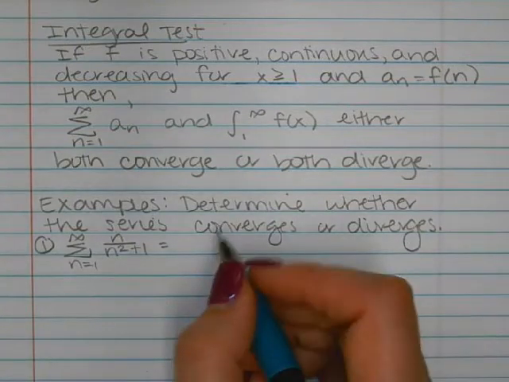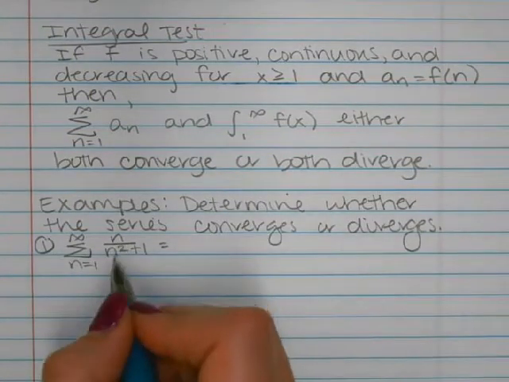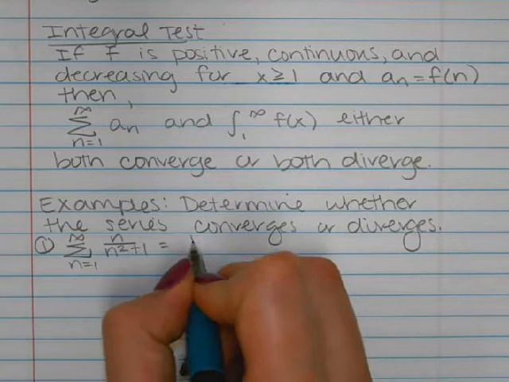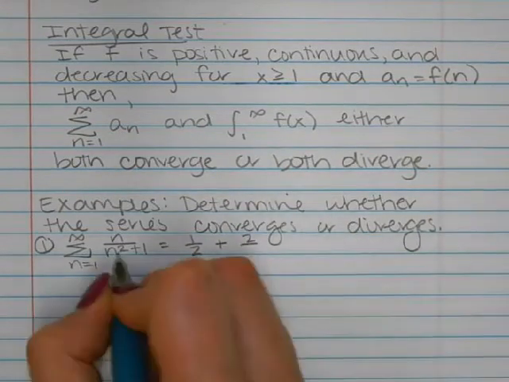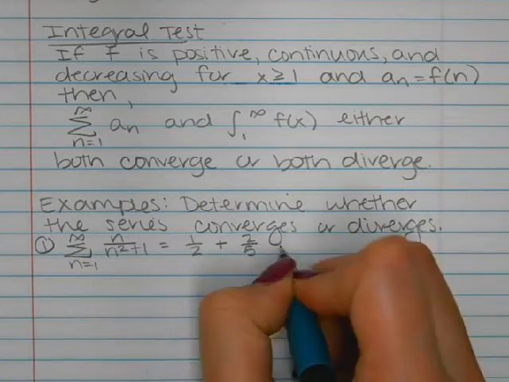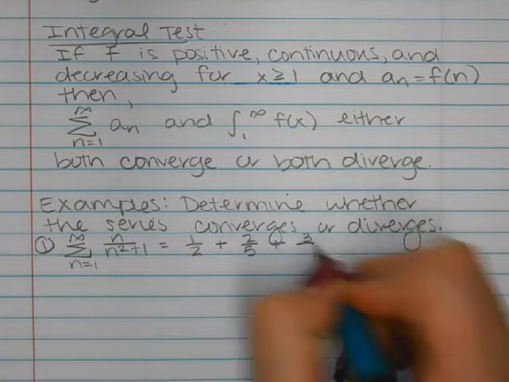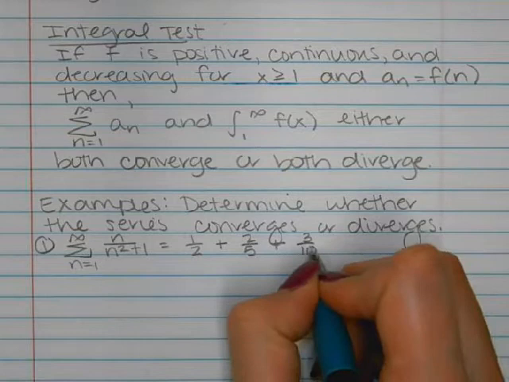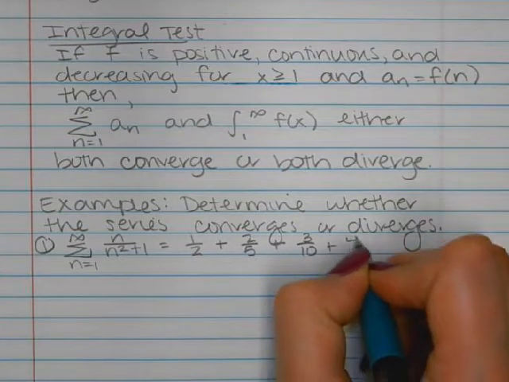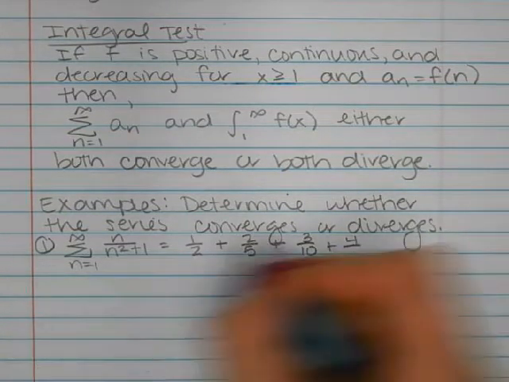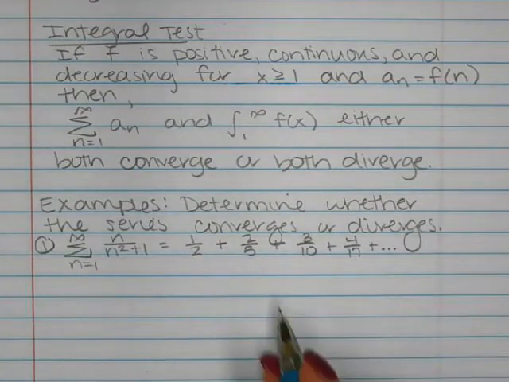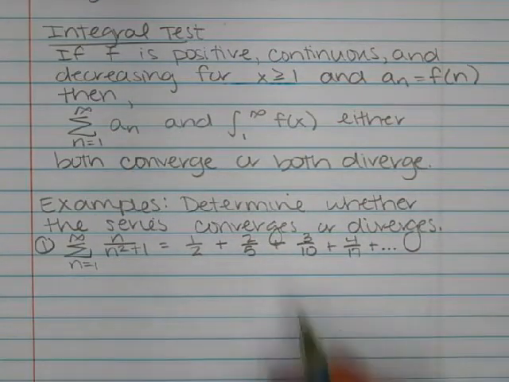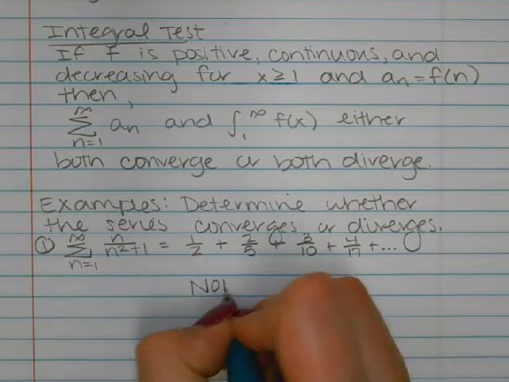So if we were to write out the first couple terms, we would get 1 over 1 squared plus 1, so that's 1 over 2. 2 over 2 squared plus 1 is 5. 3 over 3 squared plus 1 is 10. 4 over 4 squared plus 1 is 17, and so on. So if you look at these numbers, this is definitely not geometric.